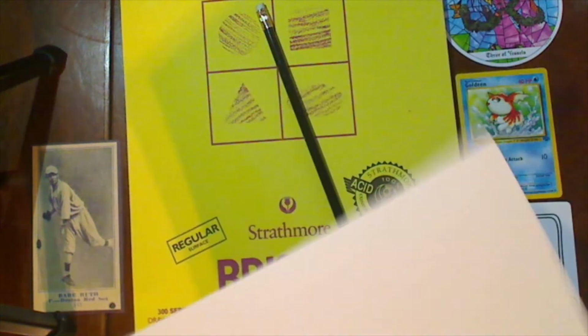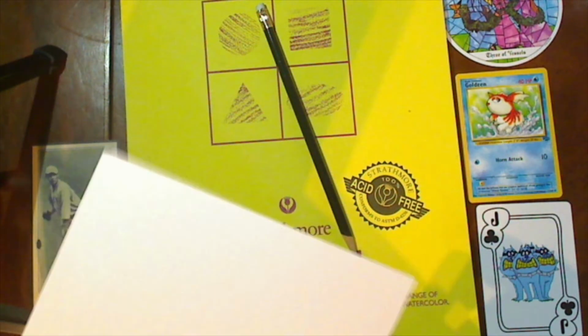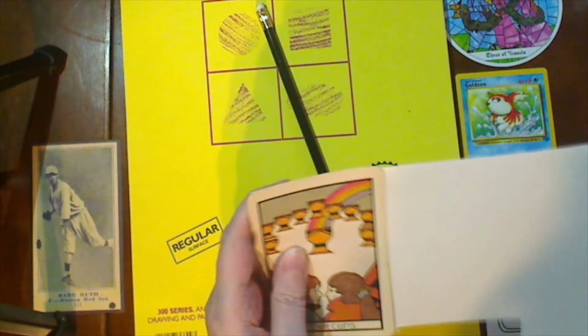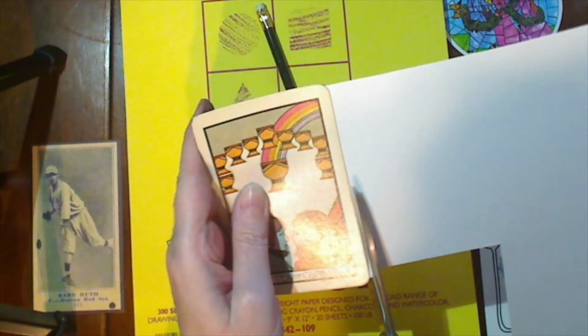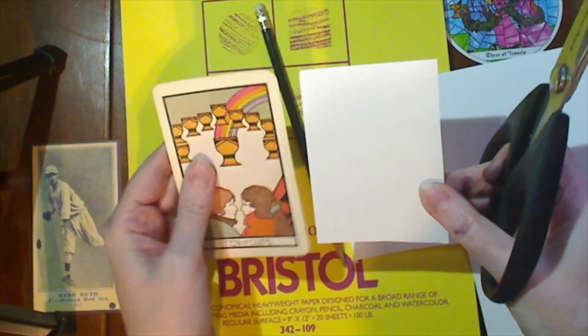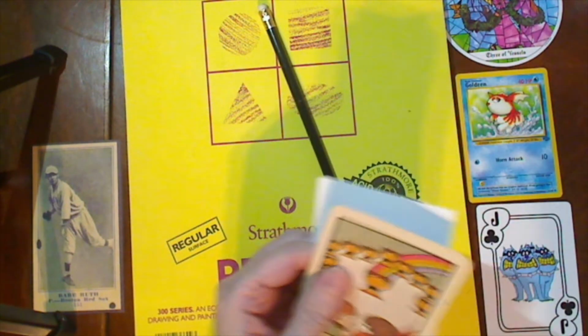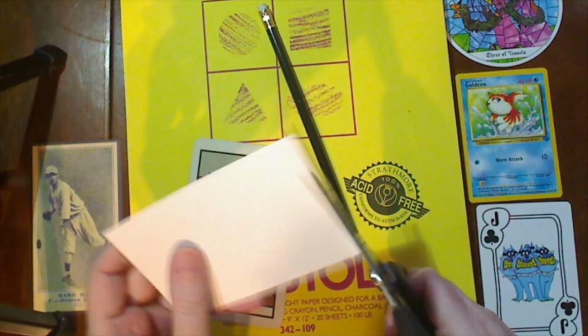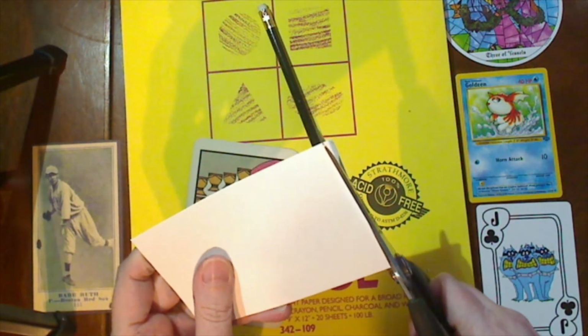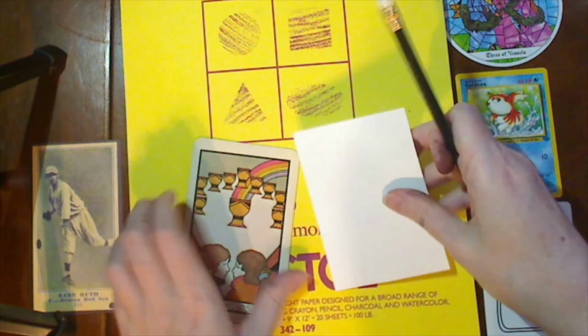Alright, so we got some of this paper, and we're going to choose a card to cut around, but you don't have to. You can cut it in any shape you want to. I'm just cutting this to show the general size. Alright, so now we have a card that's just about the same size as this. We'll put this out of the way. It's a little off. That's okay. It can be whatever shape and size you want. If you need help cutting it straight, you can get some help from a friend.